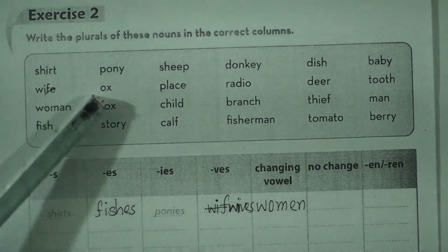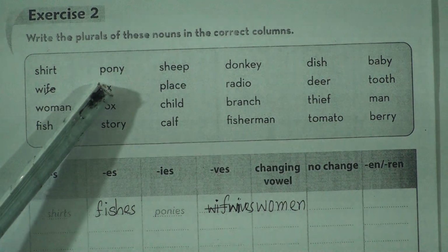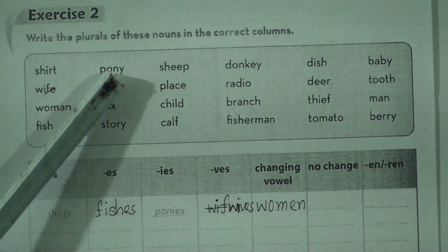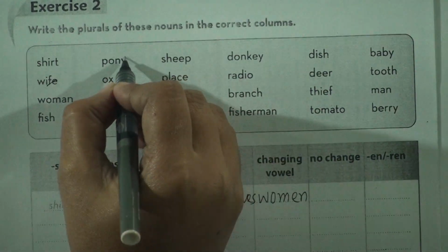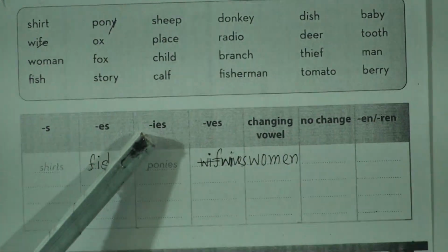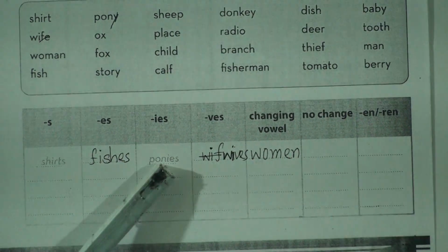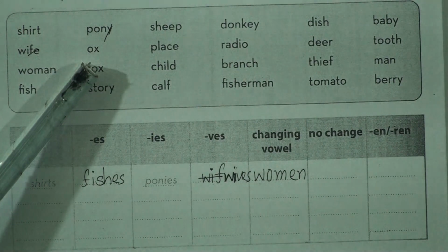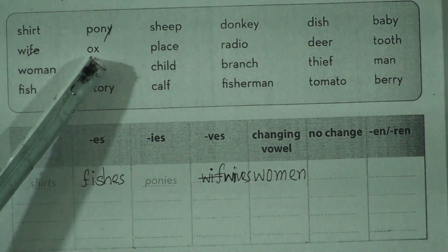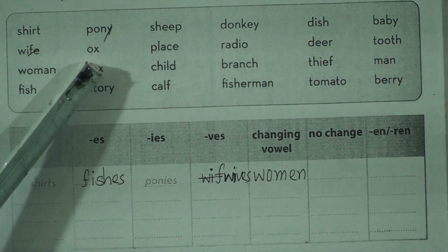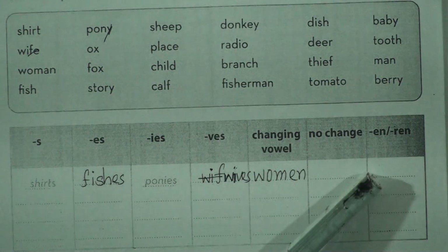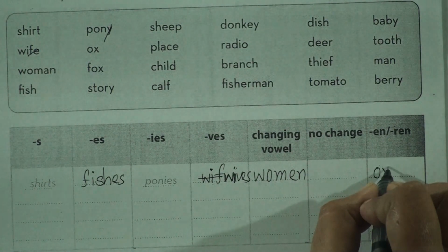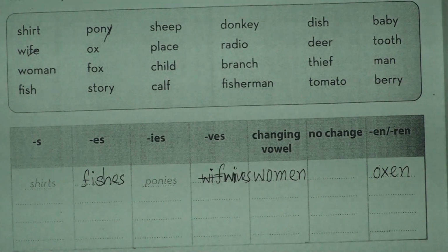Now we will go to the next row, that means pony, P-O-N-Y. Now look, it ends in Y, so you will drop Y to make it plural. And now look, it is written here, and then you will add IES, right? So P-O-N-I-E-S is already written here in your book also. Now the next word, ox. We all know that we need to add EN to make it plural, so it will be in the last column, that means oxen, O-X-E-N, oxen.